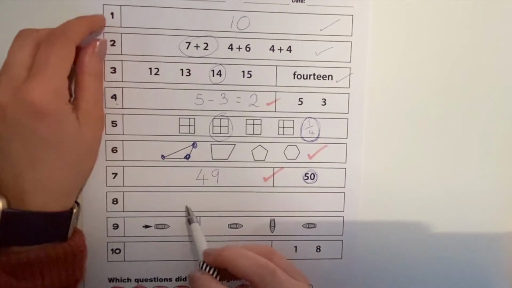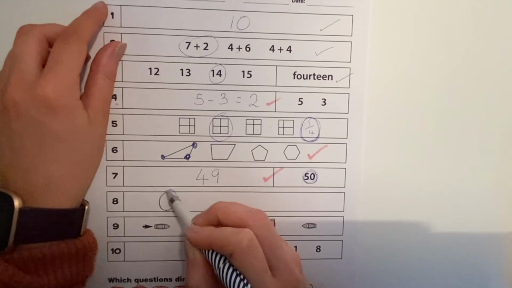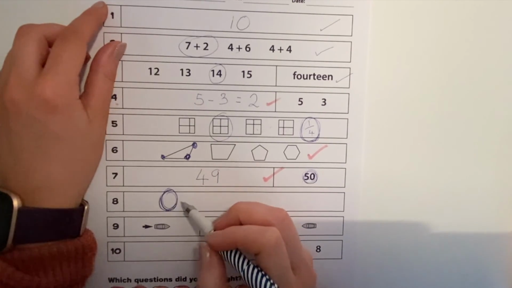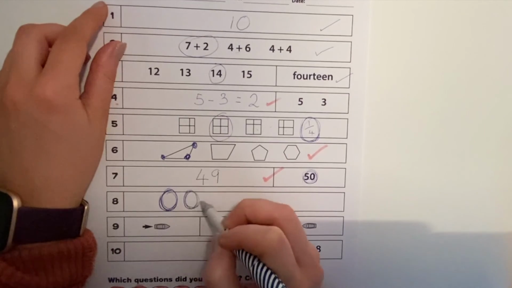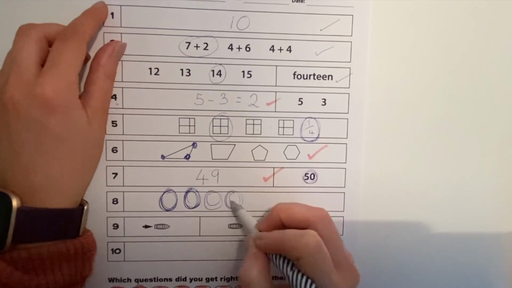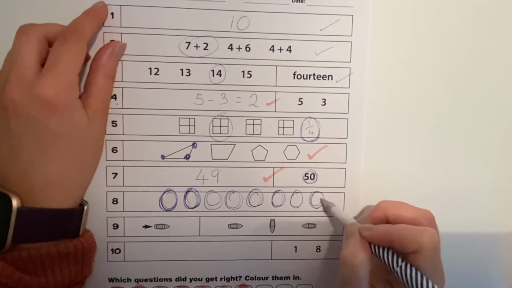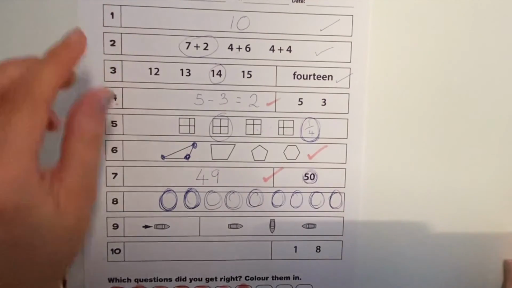Okay, this one wanted you to draw some circles. Now make sure, I want you all to double check that you've got 8, no less, no more. Make sure that you've got 8. So you can double check with me. 1, 2, 3, 4, 5, 6, 7, 8, 9.